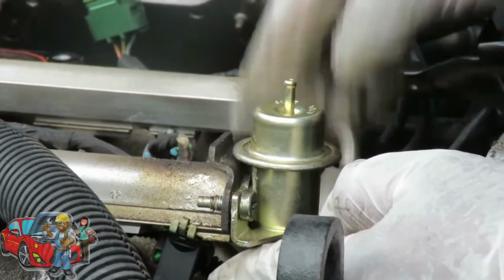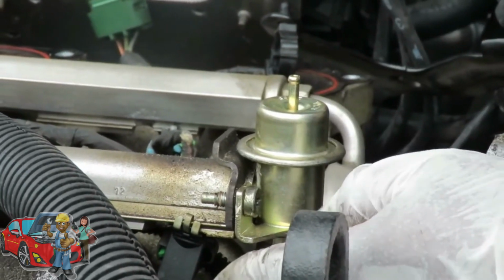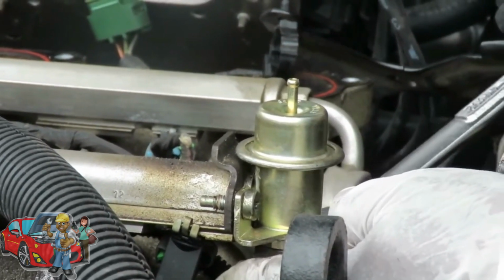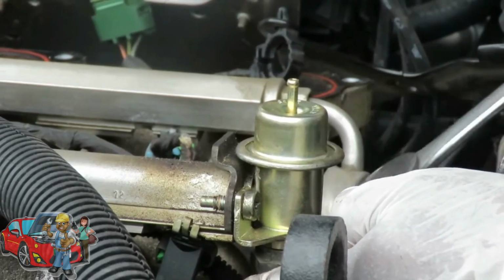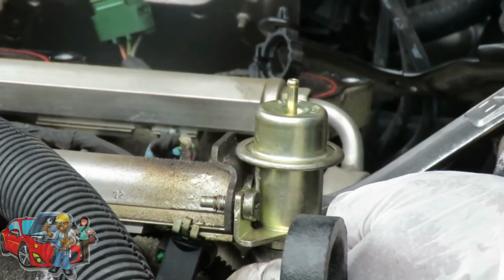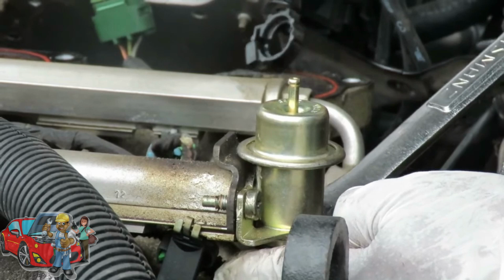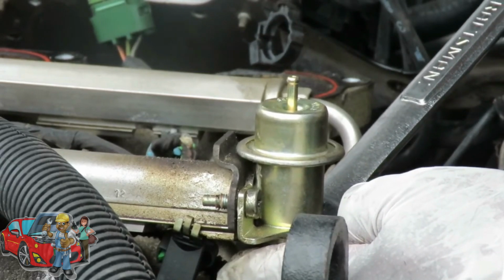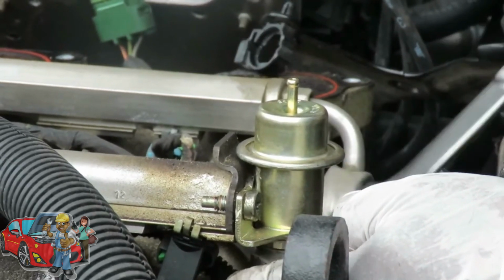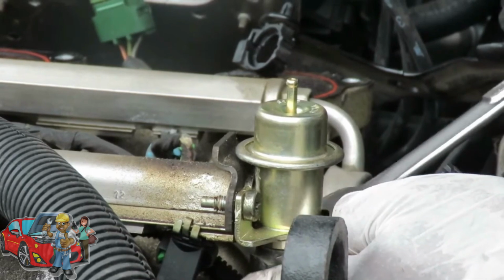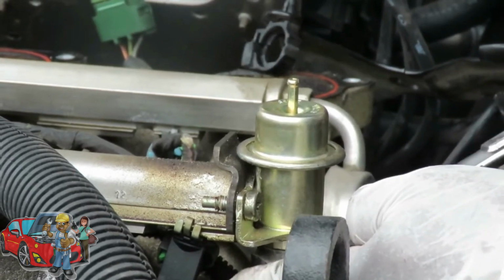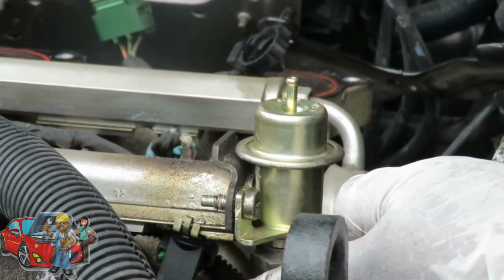Now, go to the bottom. Now it's not super tight, because remember, you got that O-ring inside, so that's what's really sealing it, not this. This is just holding it in place. But put a little tension on it. Done.